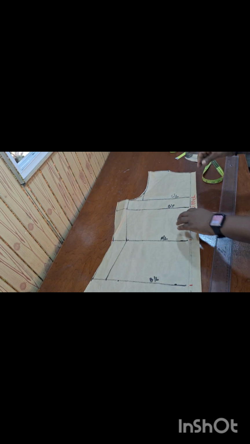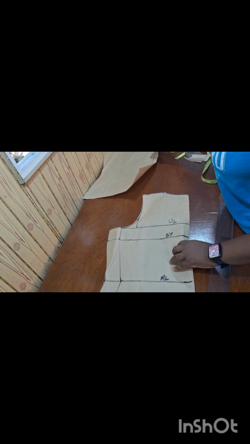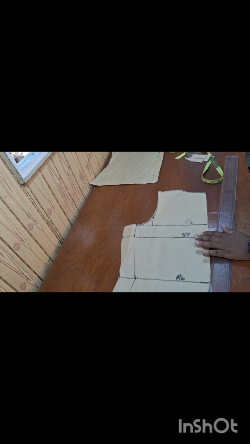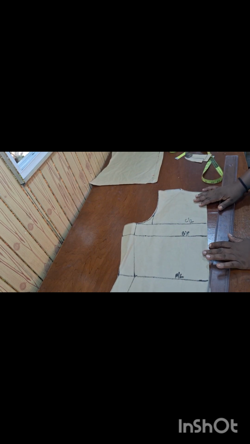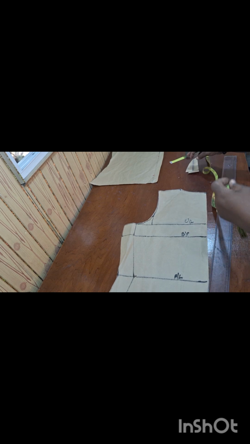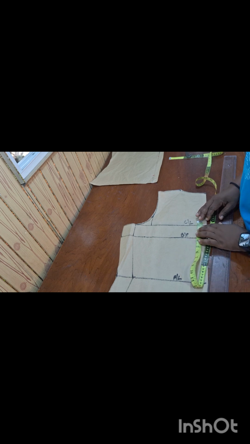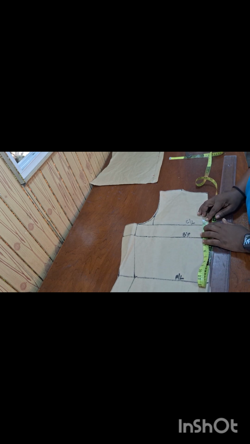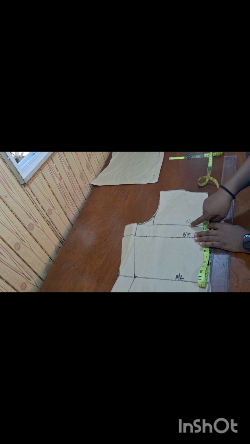The next thing we're going to do now is take our front pattern. What I'm going to do to my front pattern is that at the chest line here, I'm going to come up by 1 inch. Why am I coming up by 1 inch? From my shoulder to my chest line is 8.5 inches. But if I do a cowl neck of 8.5 inches, that means my cleavage will show a lot. I don't want my cleavage to really show that much.